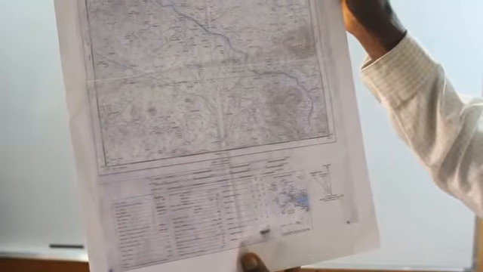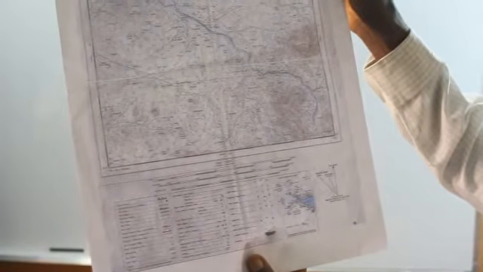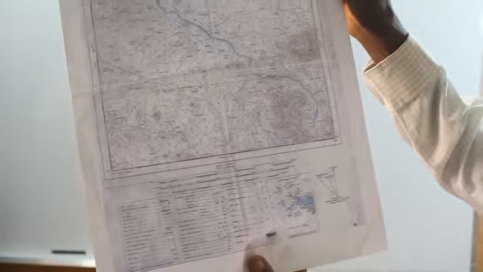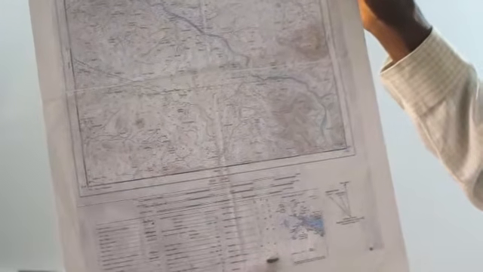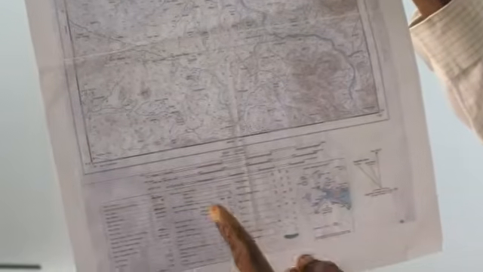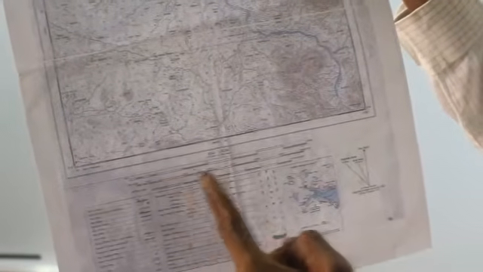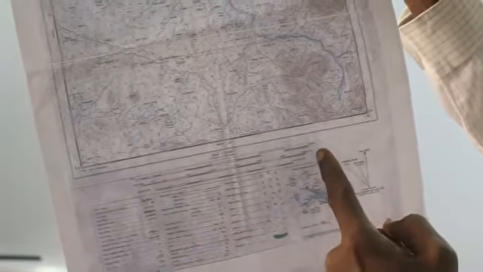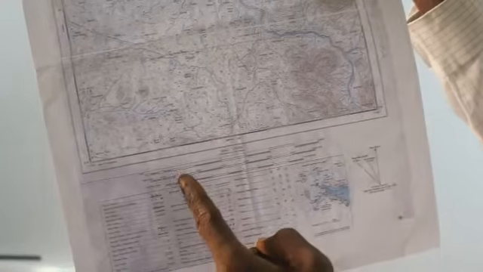We have 200 meters, 300 meters, 400 meters, 500 meters, and so on and so forth. But if you look at the scale very well, it's divided into two. From this point to this point, we call it the primary section, while from this point to this point, we call it the secondary section.